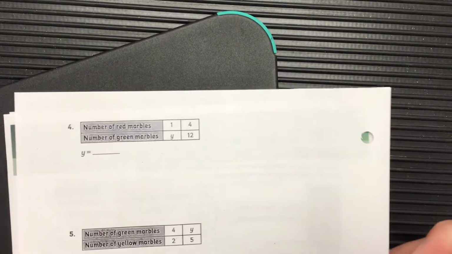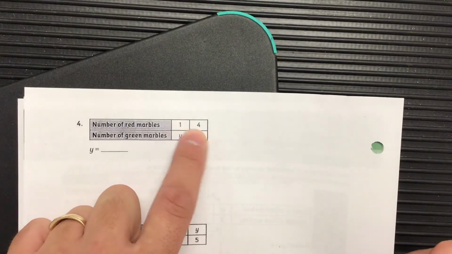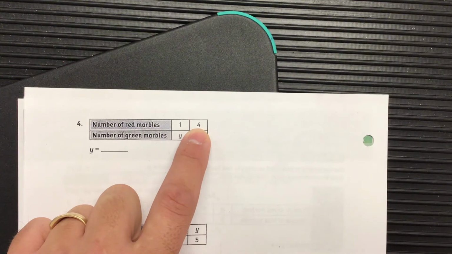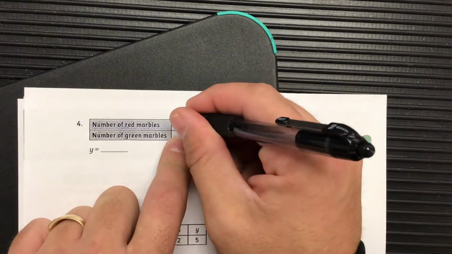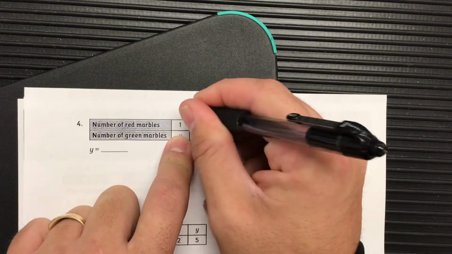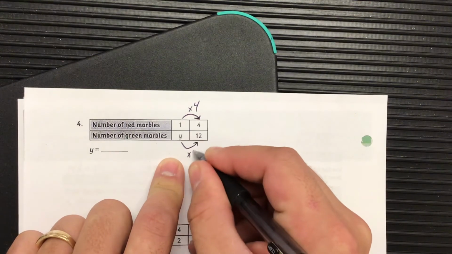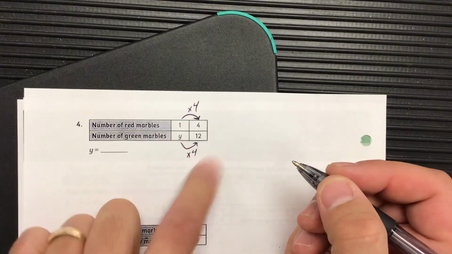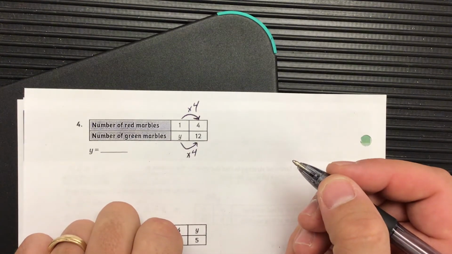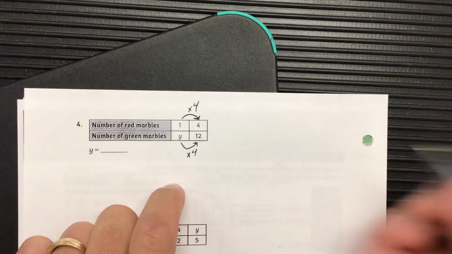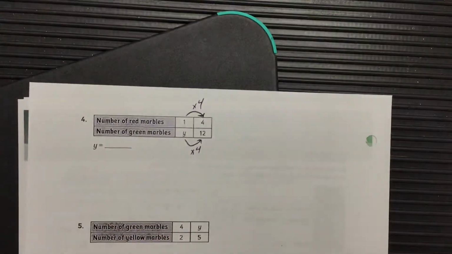All right, number 4. Looks like we're comparing red marbles to green marbles. Can I go from 1 to 4 pretty easily? How? Times 4. So again, draw your arrow. Because then I know that something times 4 is 12. What is the something? 3.